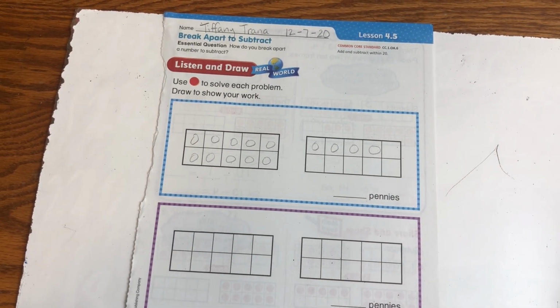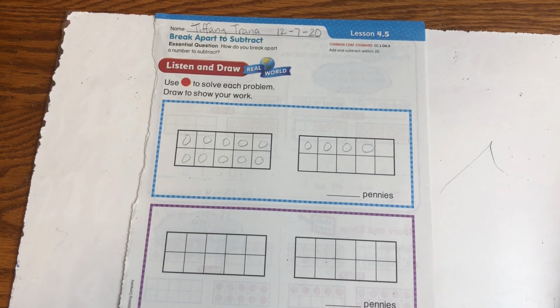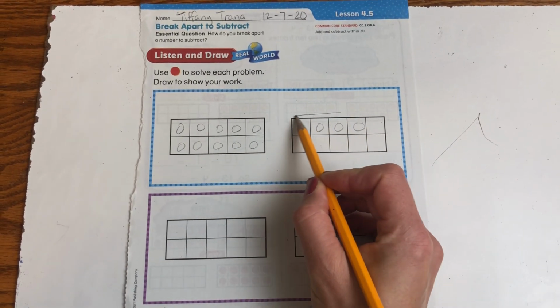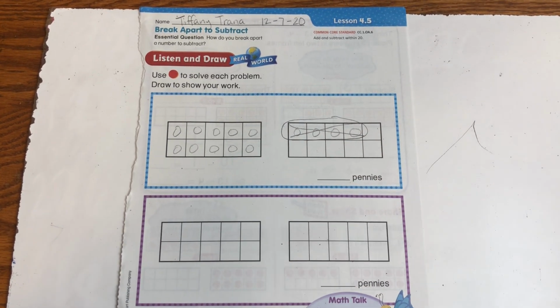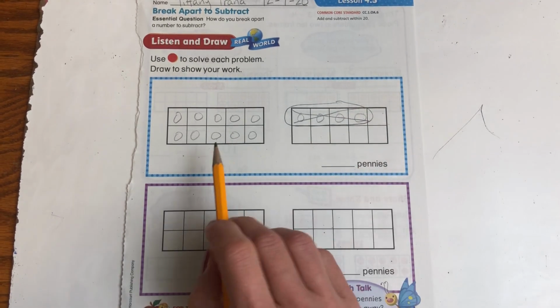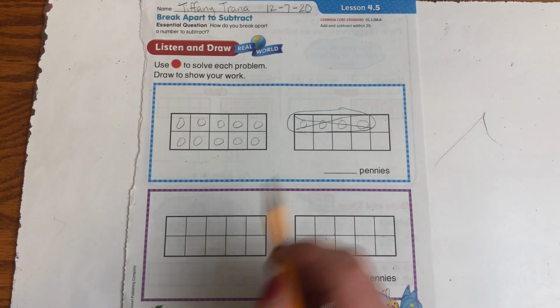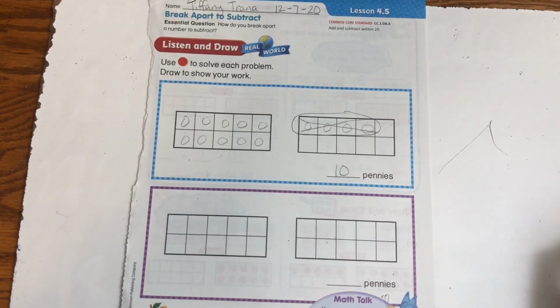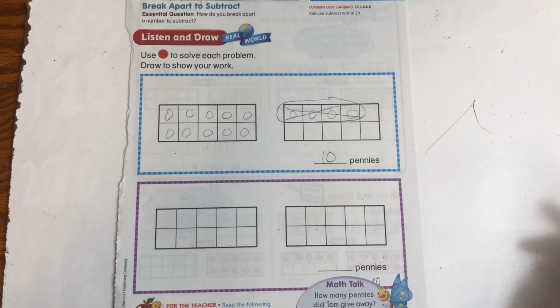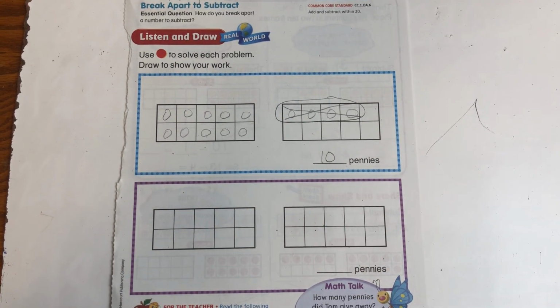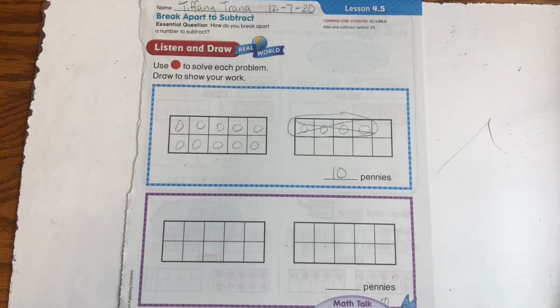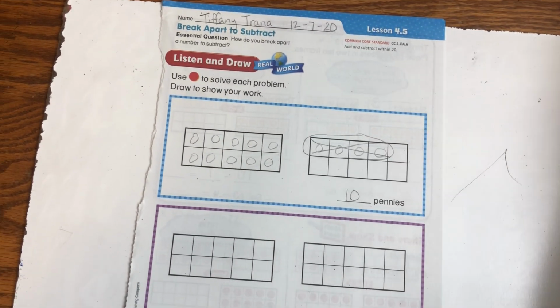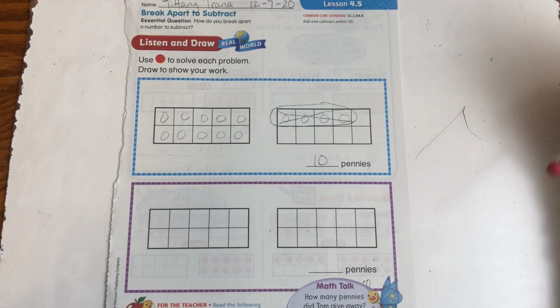The second part of my story says he gave 4 pennies to his sister. So we will circle the 4 and cross them out. How many pennies does he have now? You're right. If you said 10 pennies, you're correct. Please mark your papers like mine. All right, let's move on to the purple box.